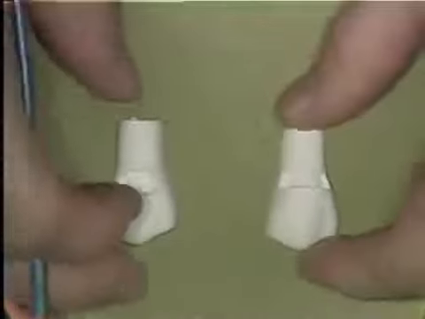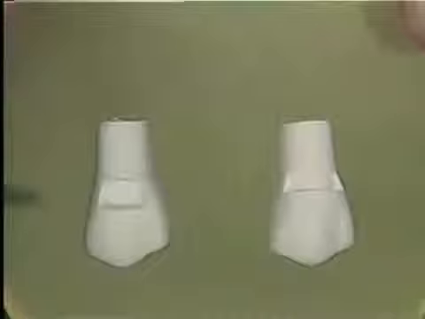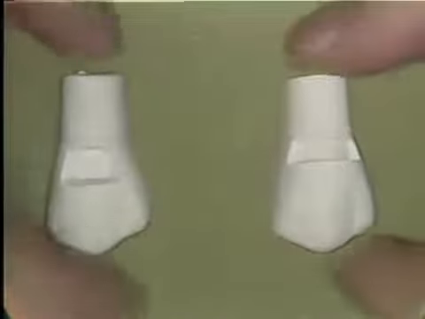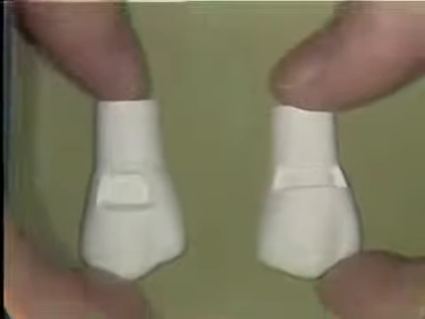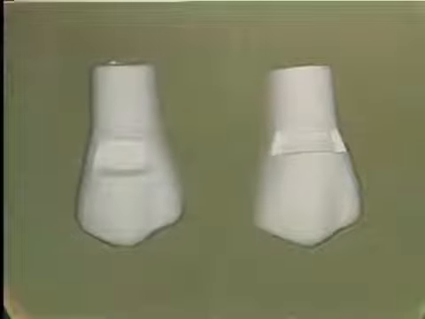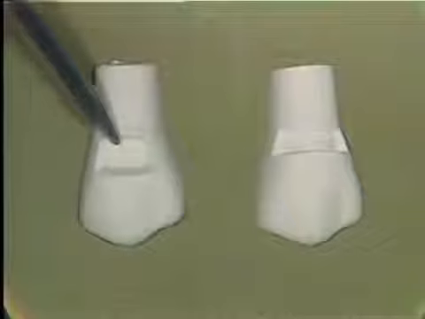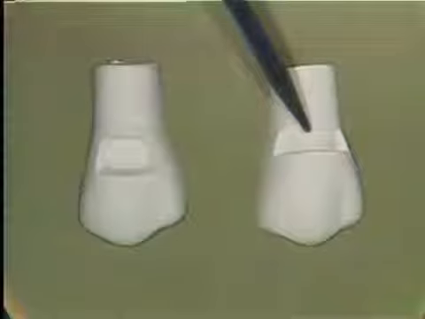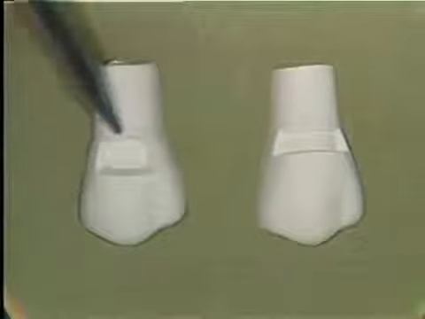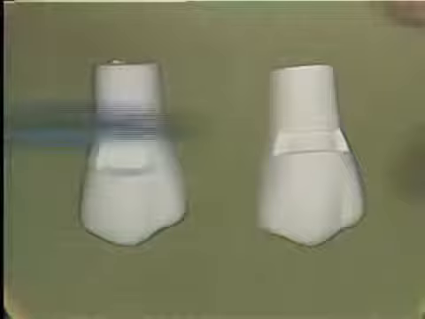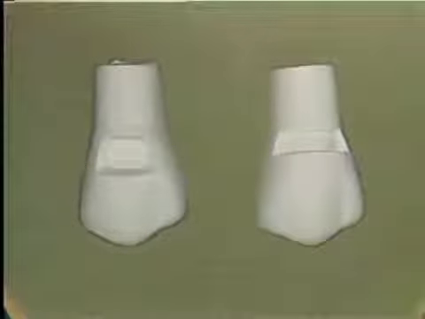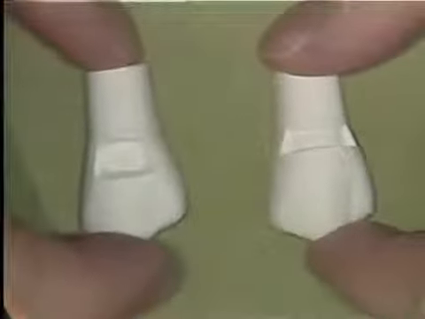The class 5 cavity preparation is defined as that preparation in the cervical or gingival one-third of the tooth. We have, again, examples of two different types of prepared cavities. One which has been prepared for a gold inlay, another which has been prepared for a cohesive gold restoration. Both are class 5s. Even though the outline form is different, they do involve the gingival third of the tooth. We refer to this always as a class 5 prepared cavity.